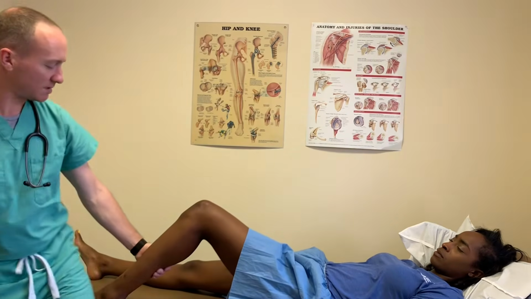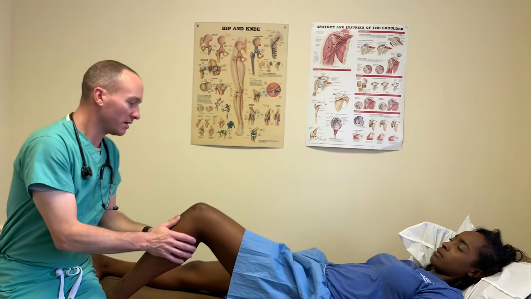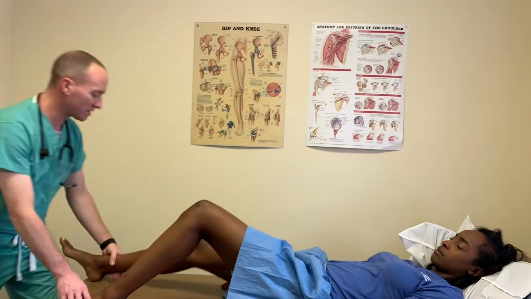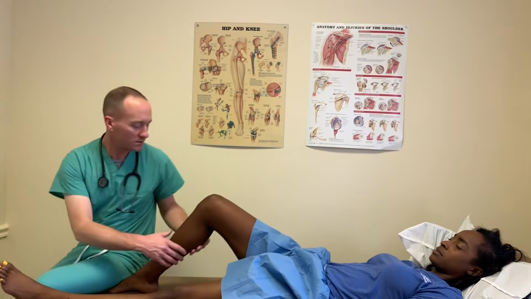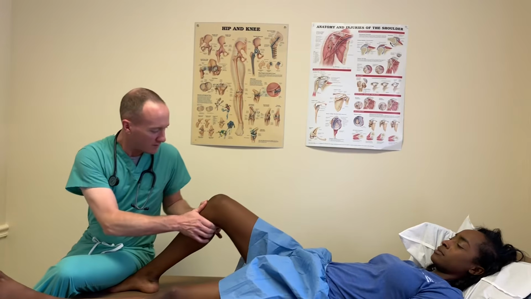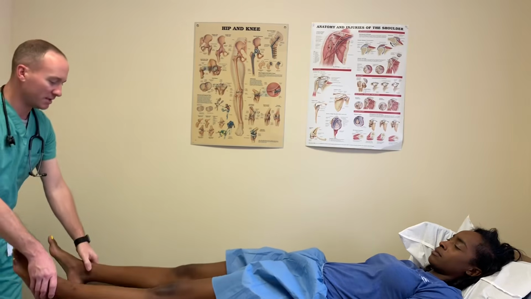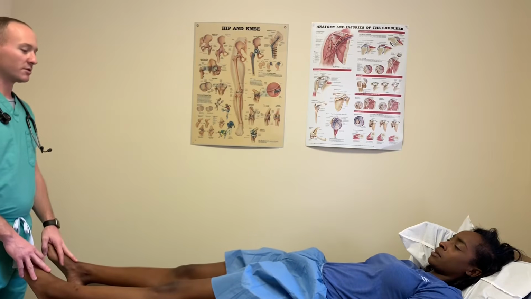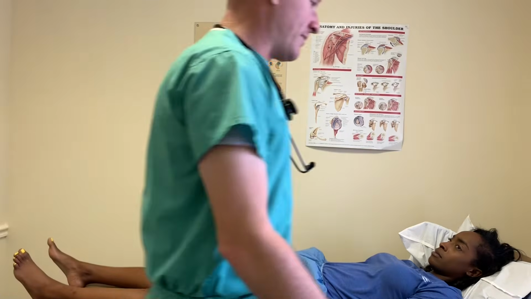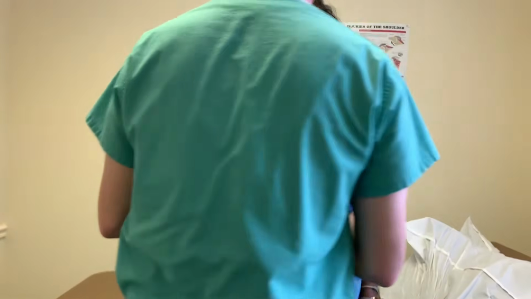Now the drawer test. I'm going to come right here. I'm going to pull, and then push. Same thing on the other side. And let's look at the anterior and the inferior cruciate ligament as well. Now, if I could, I'm going to have you stand back up. We're going to do a couple of other specialty tests.